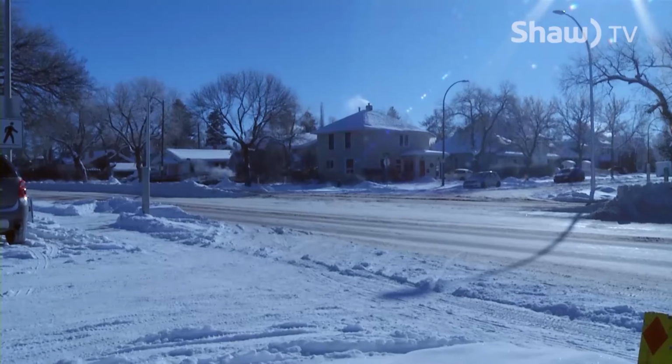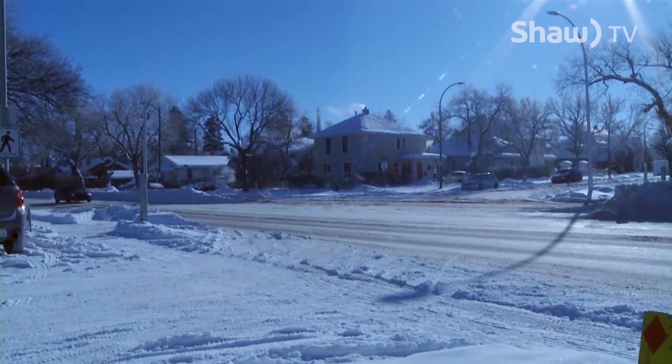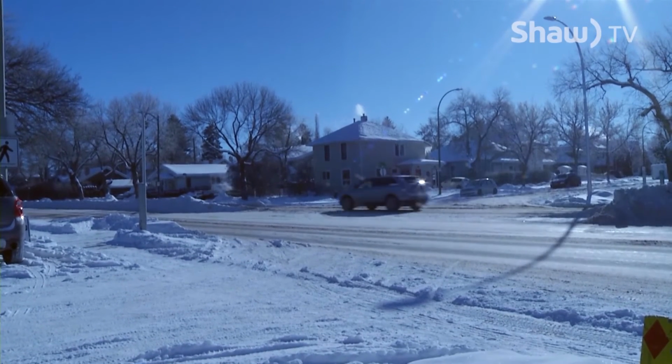Watch for pedestrians. Pedestrians need to pay a little bit closer attention as well because unfortunately sometimes they feel that the spacing between them and a vehicle is sufficient, but it might not be. So pedestrians need to be more aware of where they're crossing, and vehicles need to be aware of pedestrians as well as just vehicles on the road.